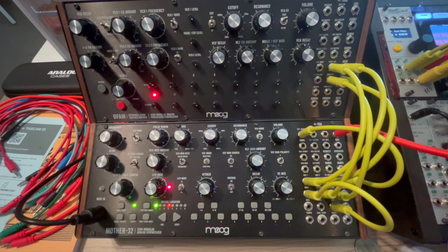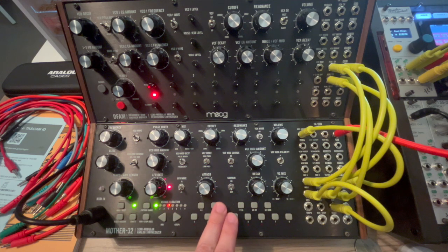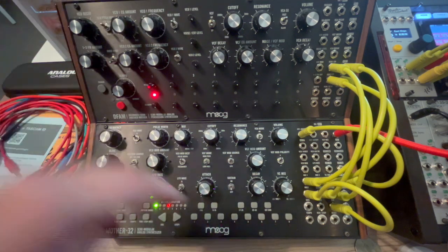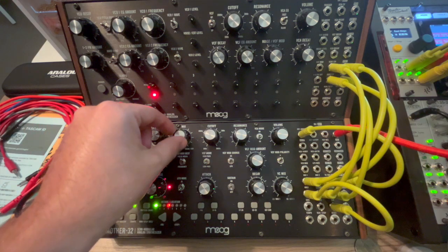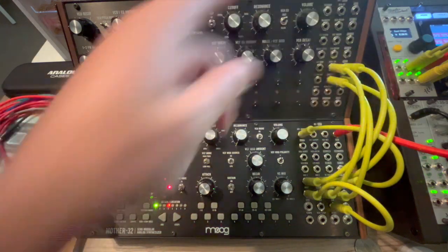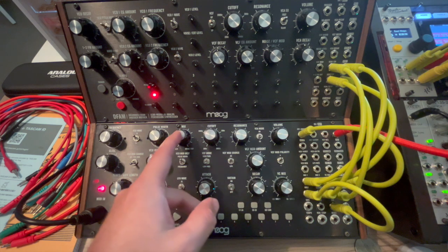All right, so for the Moog again, tell me what you like in the comments. I'm going to do what I do. So I have the DFAM really supplementing the sounds on the Mother 32. I have both of the oscillators coming out and giving it a little bit more. So let's listen to that. So I have both VCOs coming out into the mix right here.